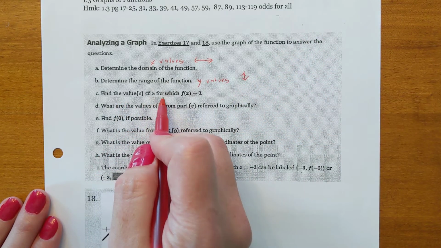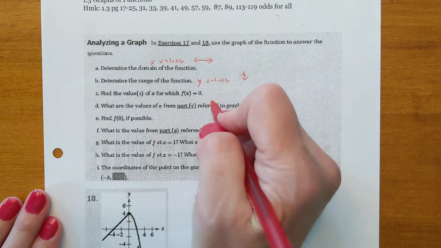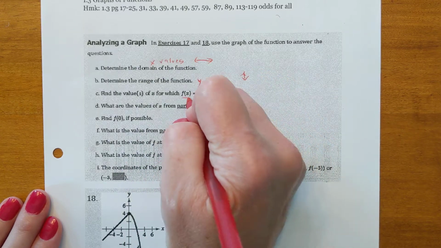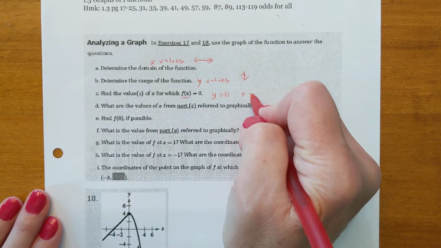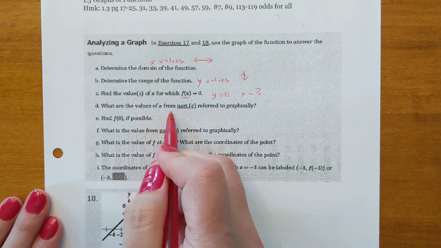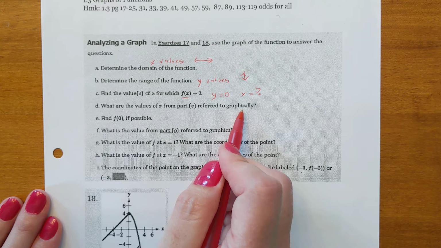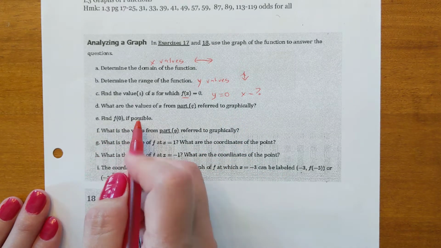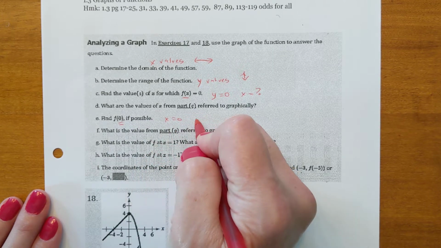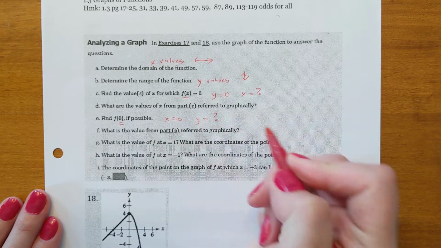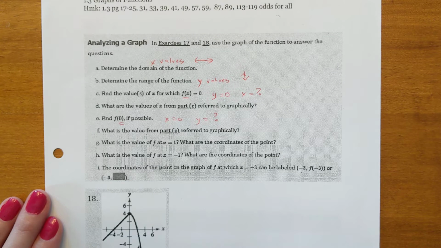Find the value of x for which f of x is equal to 0, or again, f of x is a fancy way of saying y. So when y is equal to 0, what is x? What are the values of x from part C referred to graphically? E, find f of 0. Remember, that means x. So when x is equal to 0, they want to know what is y. What are the values from E referred to graphically?